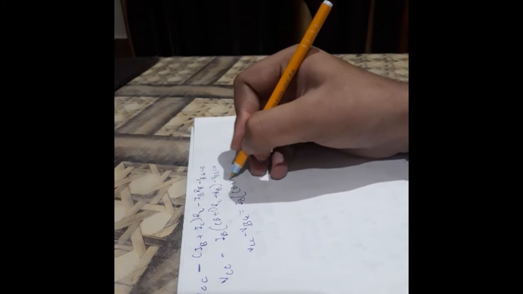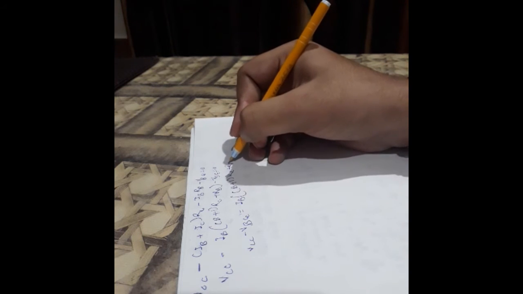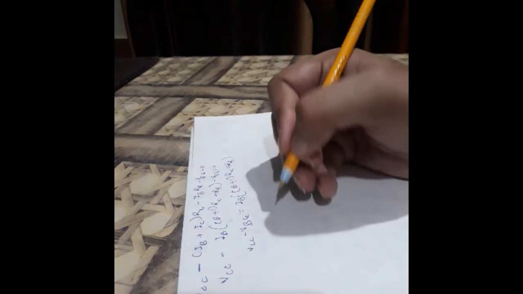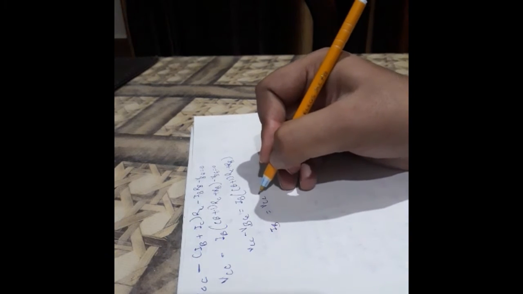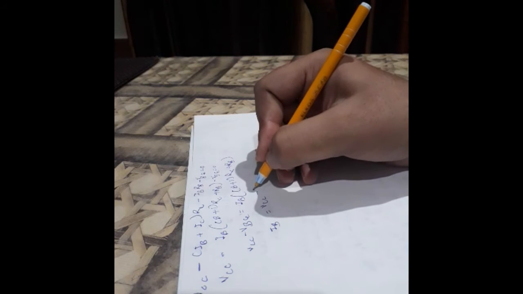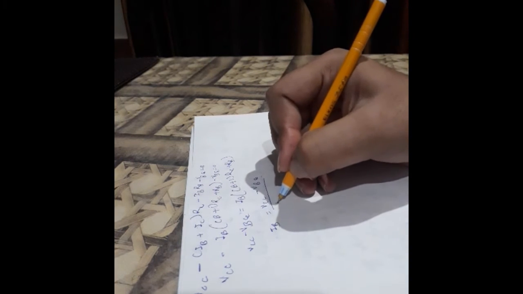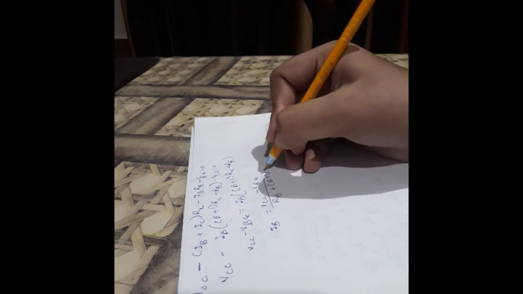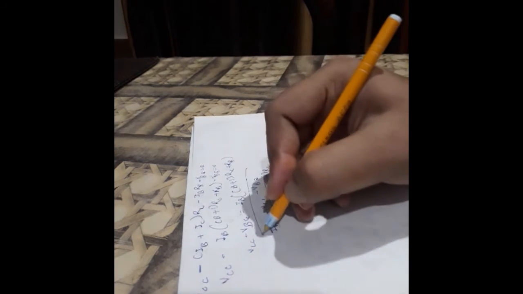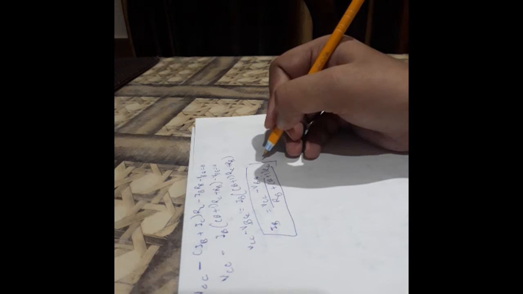VCC minus VB is equal to IB [(beta plus 1) RC plus RB], and IB equal to VCC minus VB upon RB plus (beta plus 1) multiplication of RC. It is the equation of collector to base bias or biasing with feedback resistance.